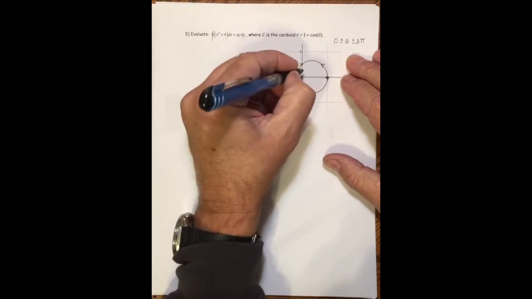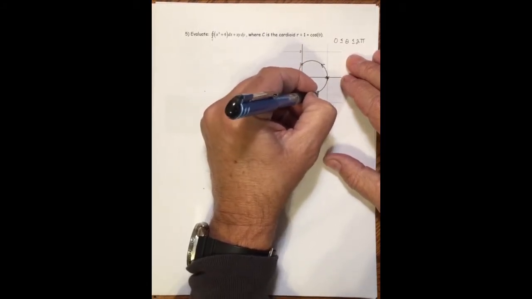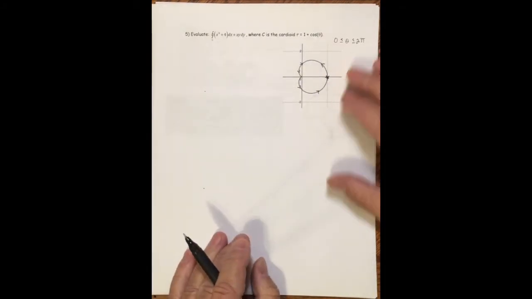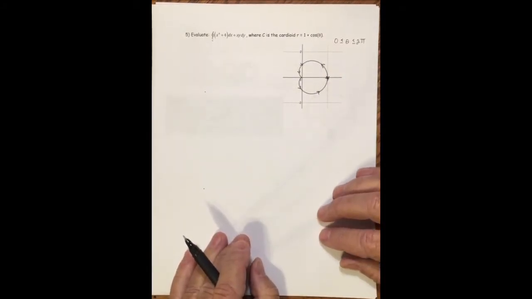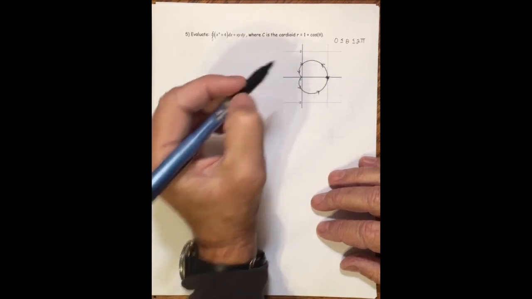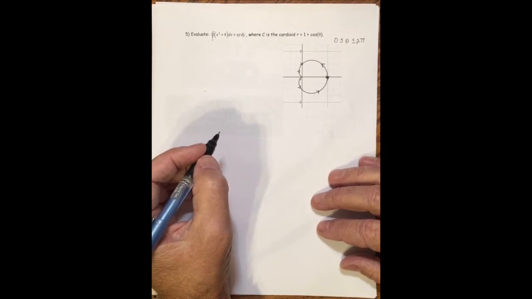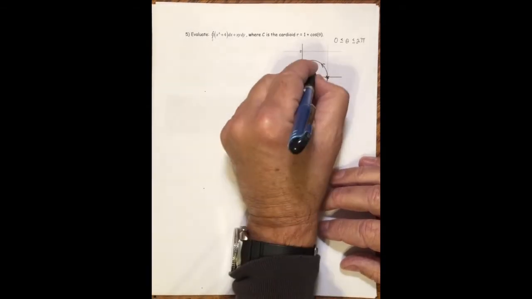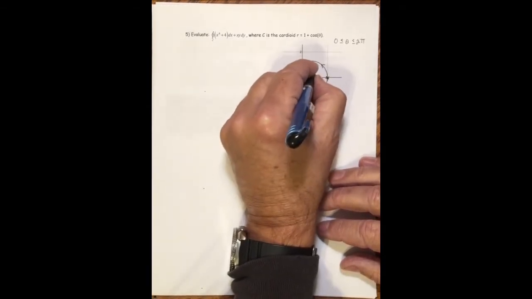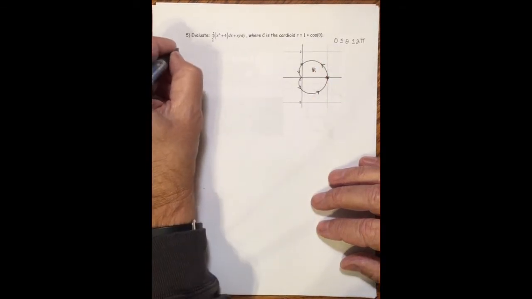So I indeed do have the correct orientation that I need to invoke Green's theorem. As we walk around this boundary, the interior would be over our left hand. Our left hand would be over the region. So here's my region, R. Well, let's see what happens.